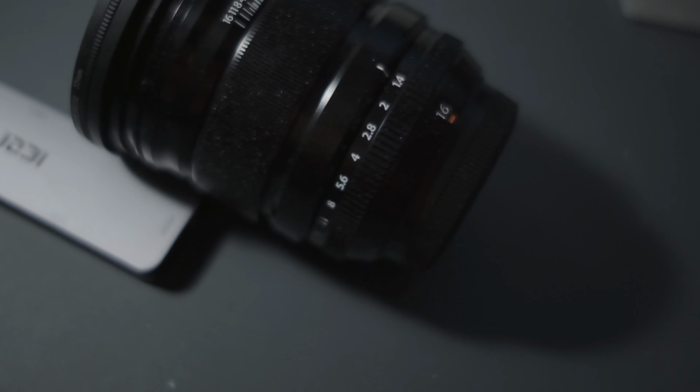For anyone who's using Fuji, this is a great lens to buy, and I plan to keep this lens for about several years, I would say.